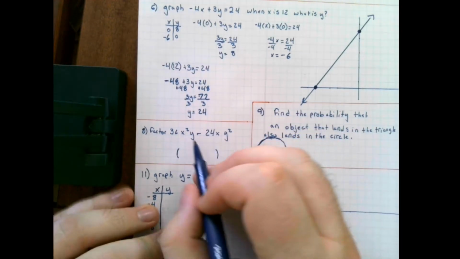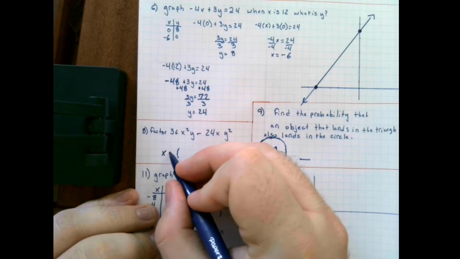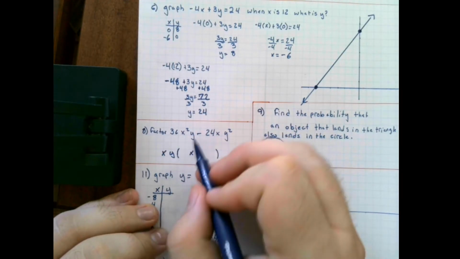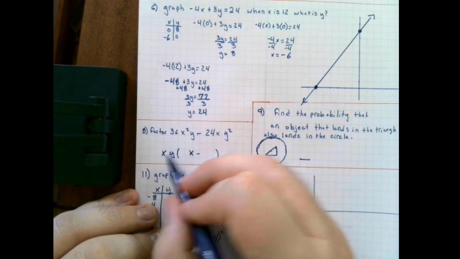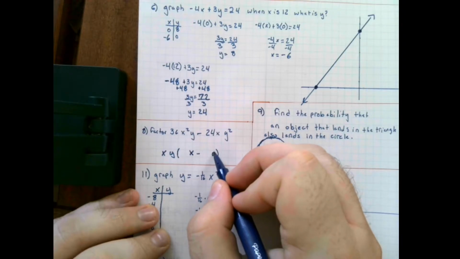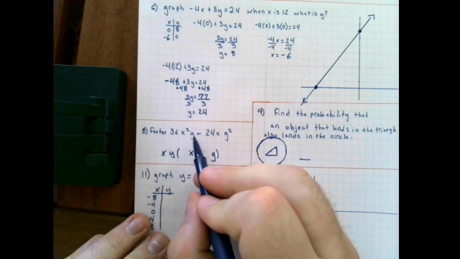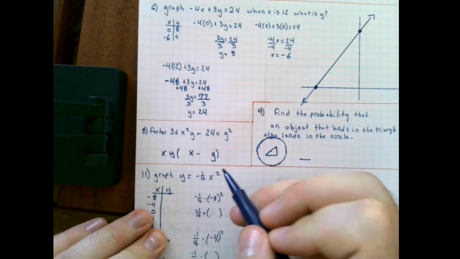Now, first off, we can see that both of them have an x and have a y. This first one has two x's, so if we take out an x from this and a y from this, all we'll be left with is an x. This one has just a y that will be left over. Because if we have xy times x, it'll give us x squared y. If we have xy times y, we'll get xy squared.